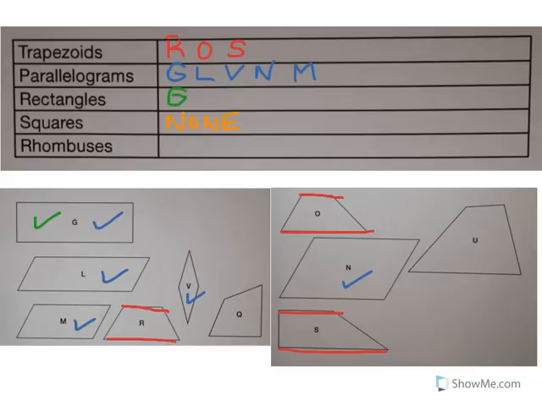Last, we're looking for a rhombus. As we can see, quadrilateral V fits the properties of a rhombus, since it is a parallelogram but also has all sides of equal length. Please check your chart and make any corrections as necessary. You may have noticed the quadrilaterals Q and U did not fit into any of our categories on our chart. They're still quadrilaterals since they're four-sided figures, but since they don't have any parallel sides or any of the other properties, they are simply known as quadrilaterals.